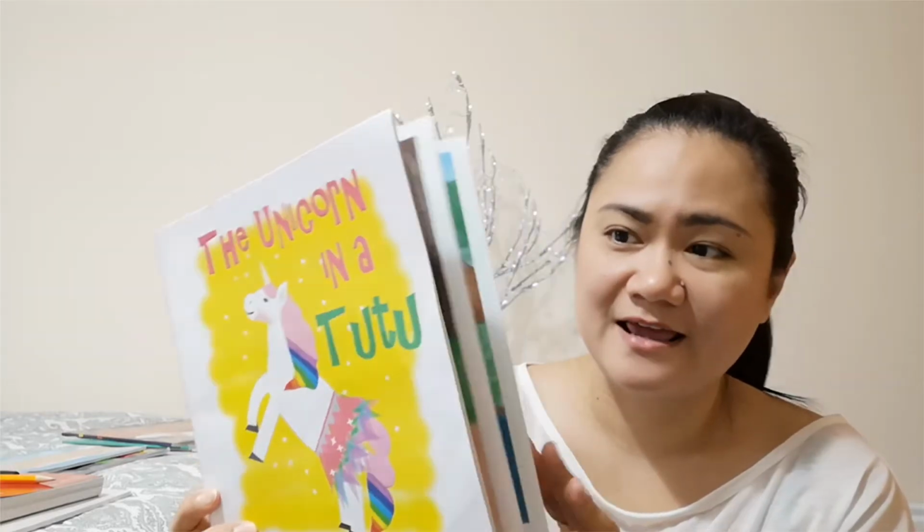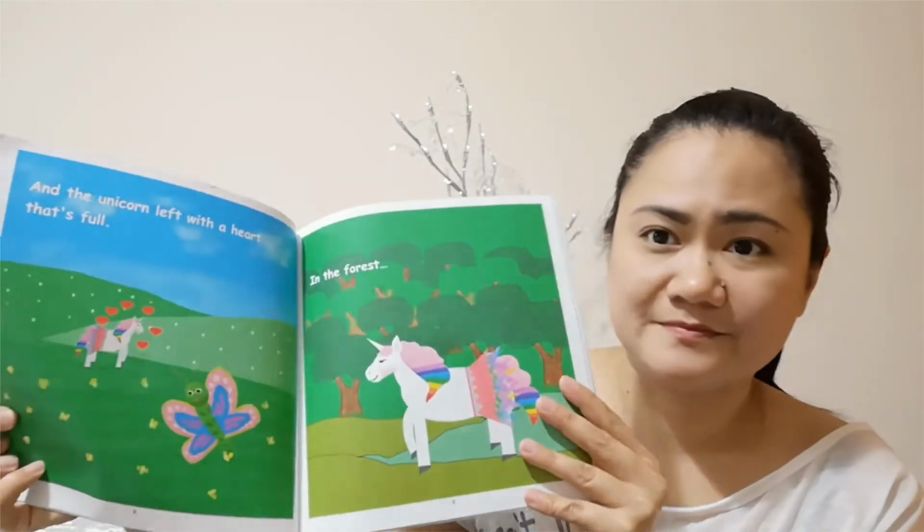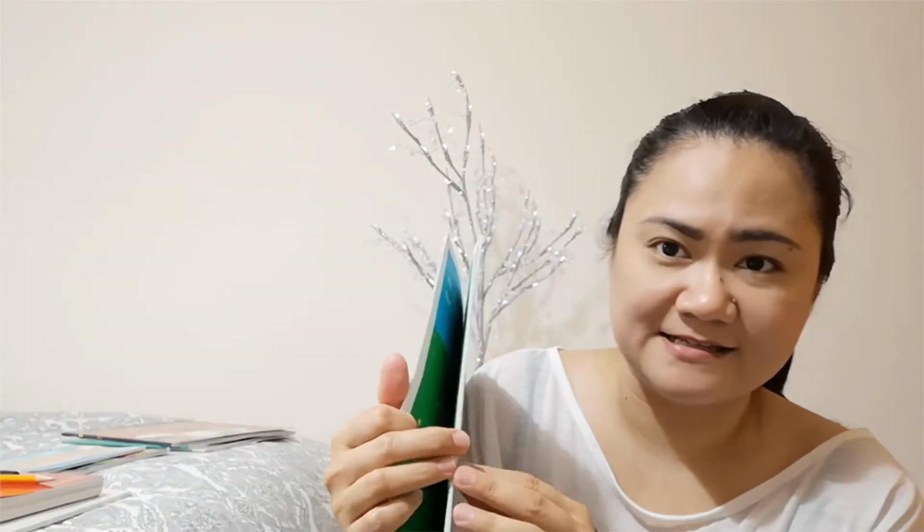This is the cover, and this is what it looks like inside.